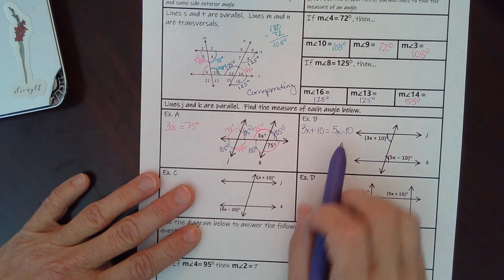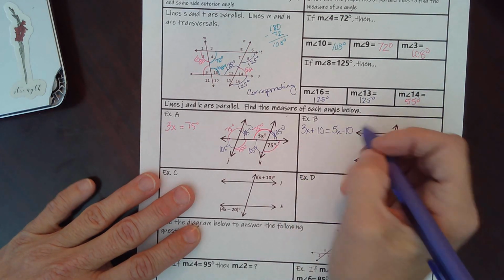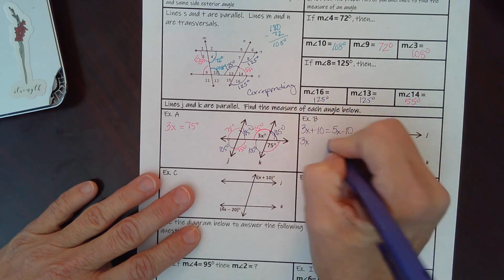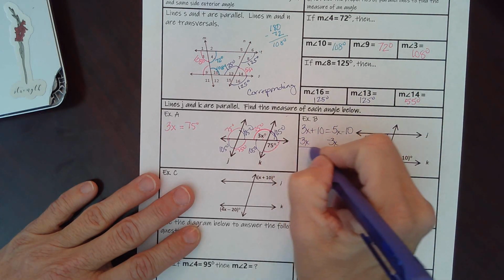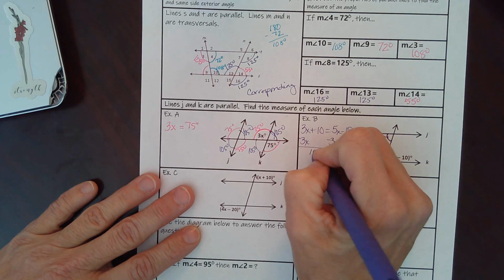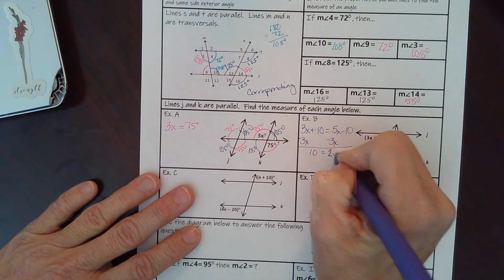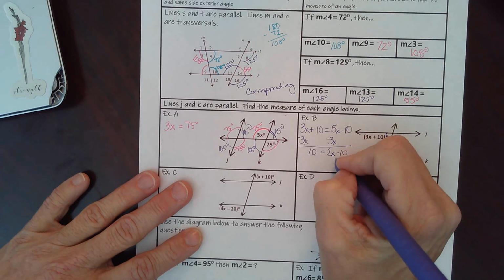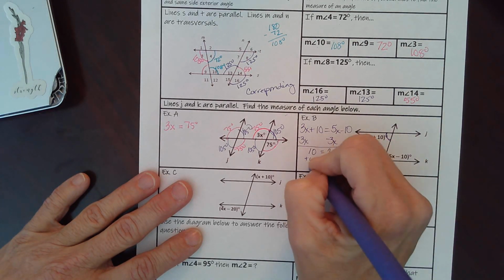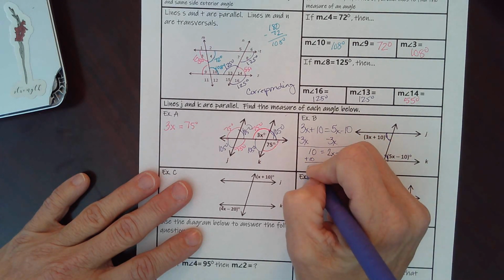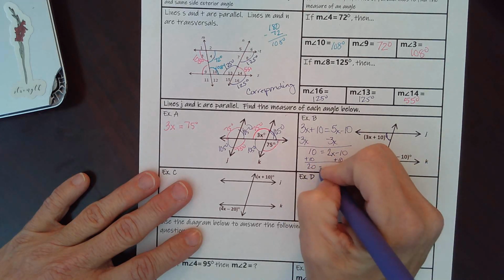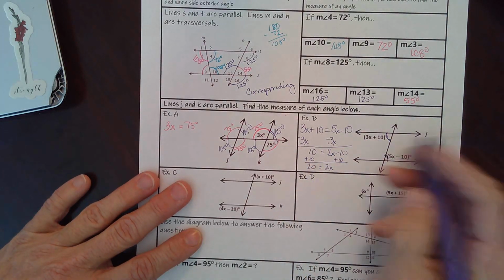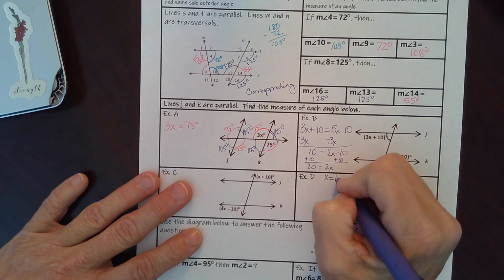So I'm going to subtract 3x from both sides. I'm left with 10 equals 2x minus 10. I'm going to add 10 to both sides, and that gives me 20 equals 2x, so x has to equal 10.